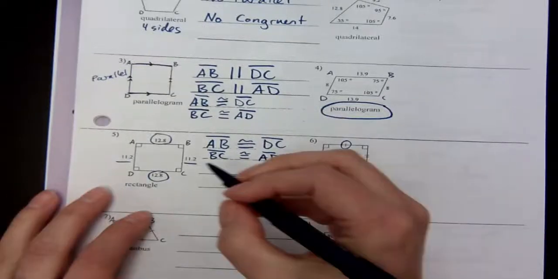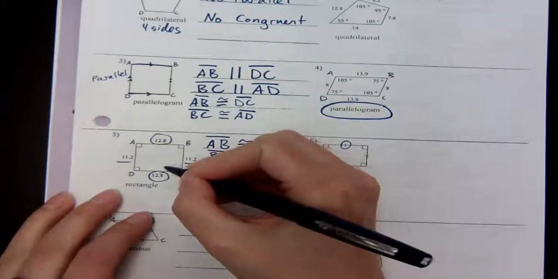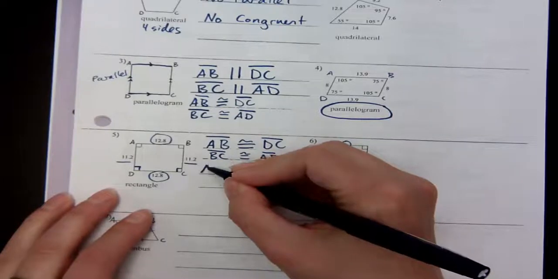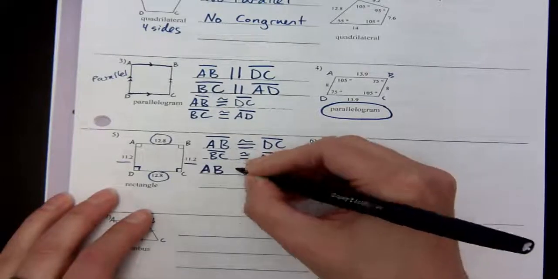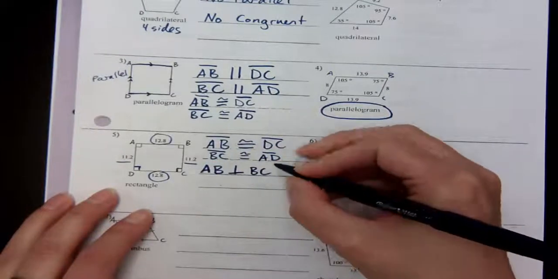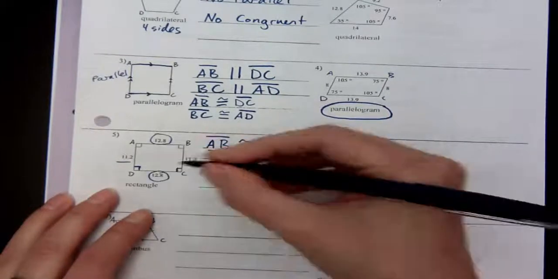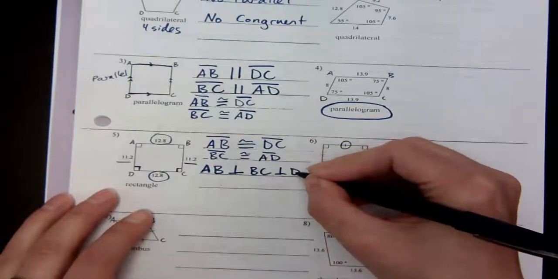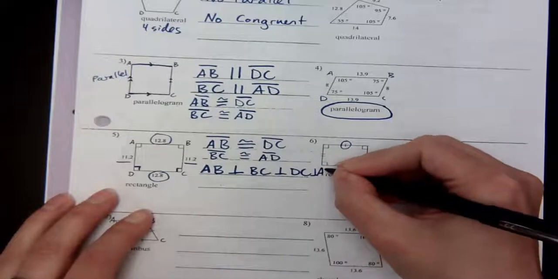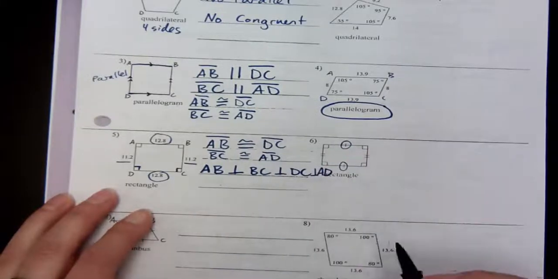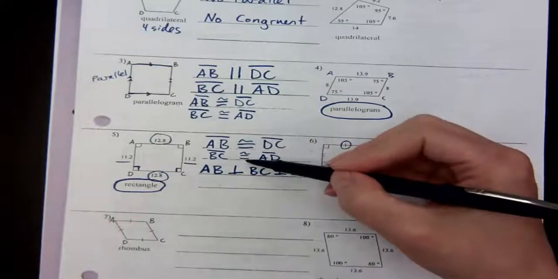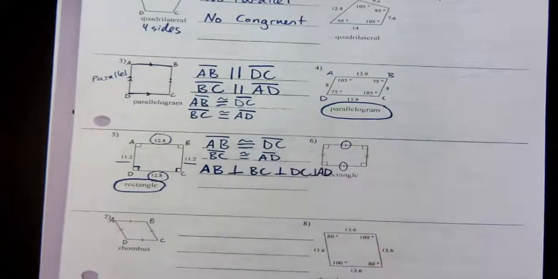Rectangles also have the added 90-degree angles, so that's that perpendicular symbol. And so for that, we're just going to write AB is perpendicular to BC. BC is perpendicular to DC. And DC is perpendicular to AD. And so that's what lets us know that it is a rectangle, because we have both the opposite congruent sides and the perpendicular angles.